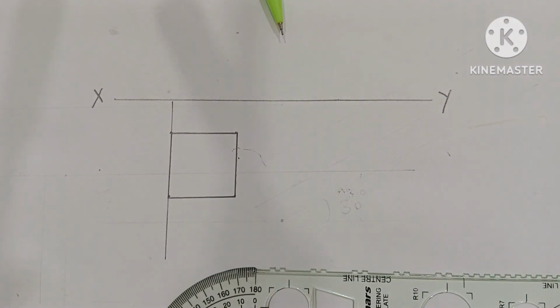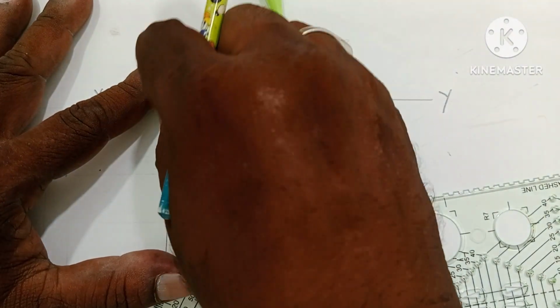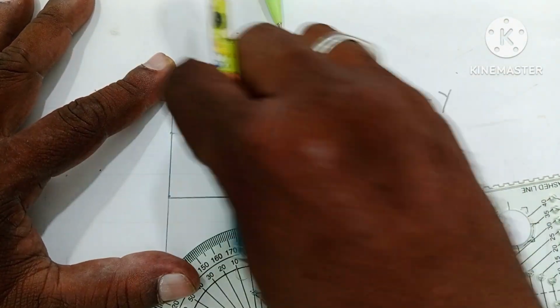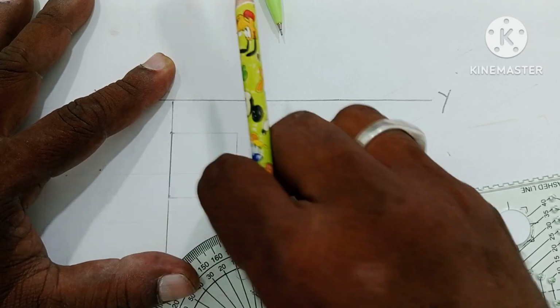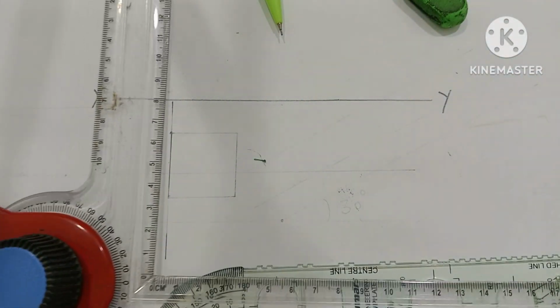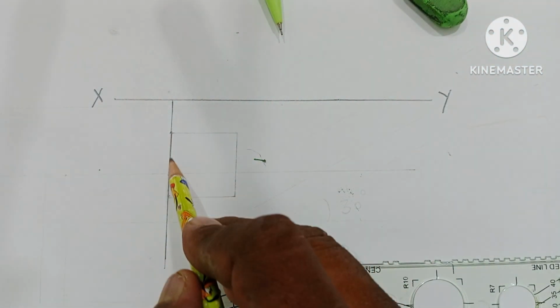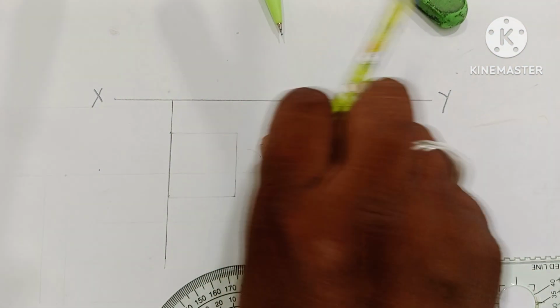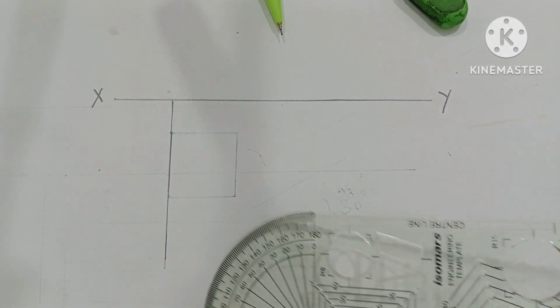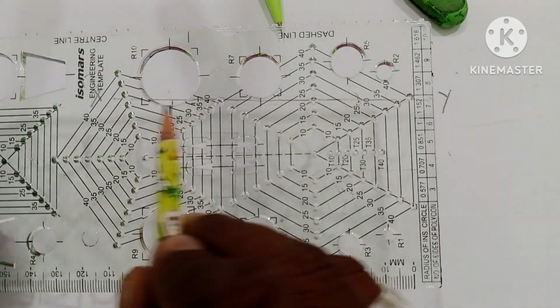Similarly, suppose you want to draw a pentagon, which has 5 sides. I am going to draw a pentagon of side 30 mm. So I'll erase this. First you draw one reference line using the vertical scale of a drafter using an H or 2H pencil. With this line as reference, this is the square; what is called the pentagon part of your template.